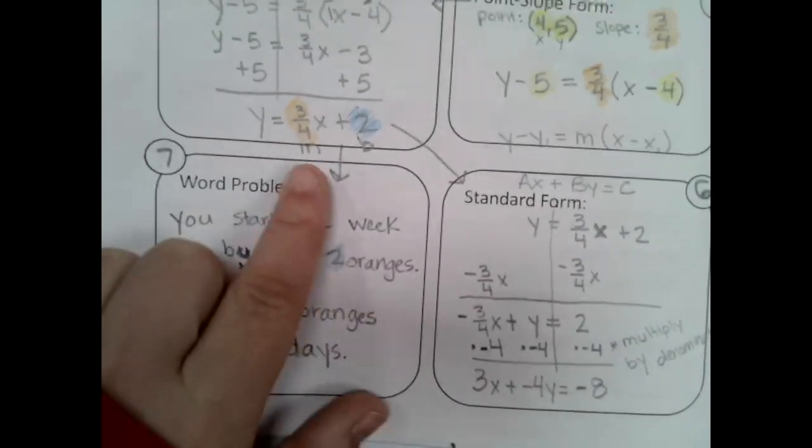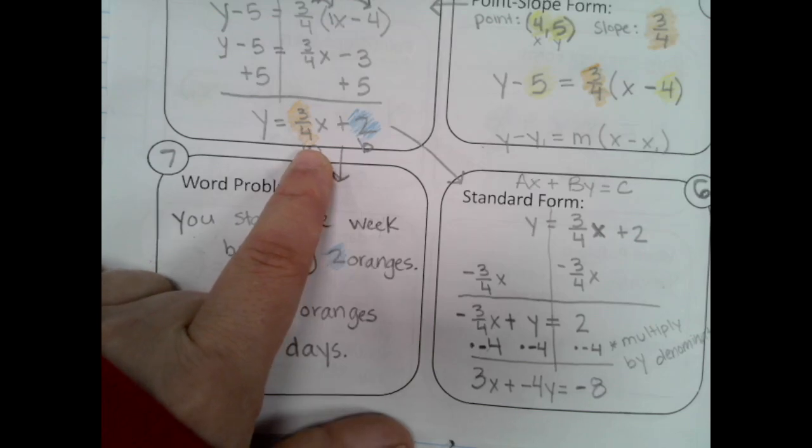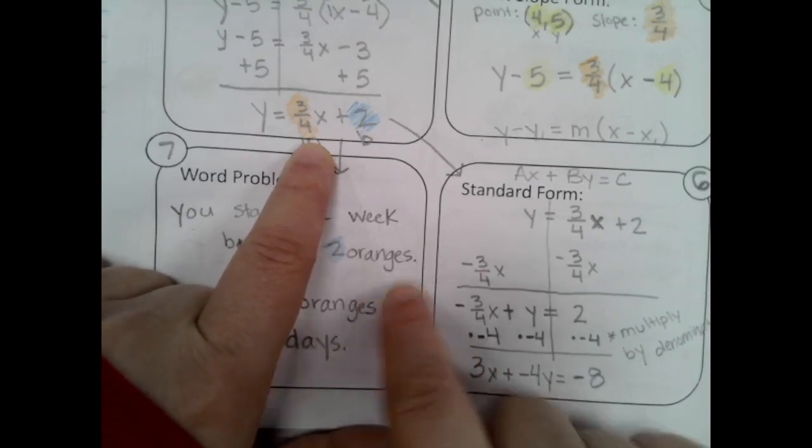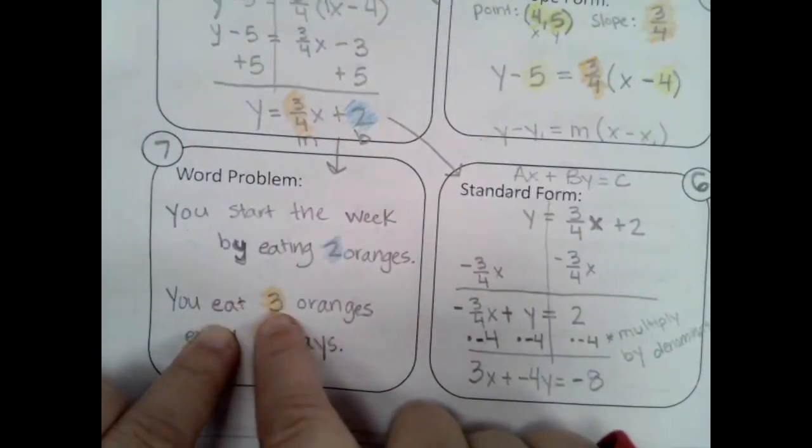Okay, with this one with oranges, can you eat 3/4 of an orange every day? Yeah. So we could have written that instead of breaking up the 3 and the 4ths, you could have said you eat 3/4 of an orange every day. That would have worked too.